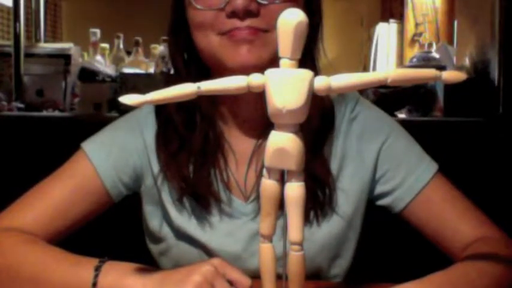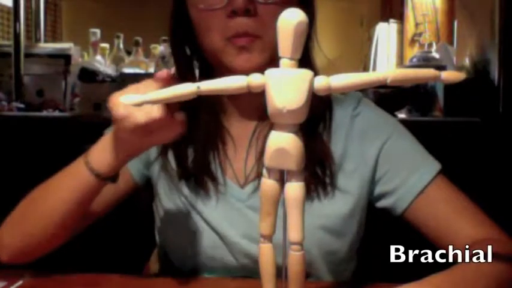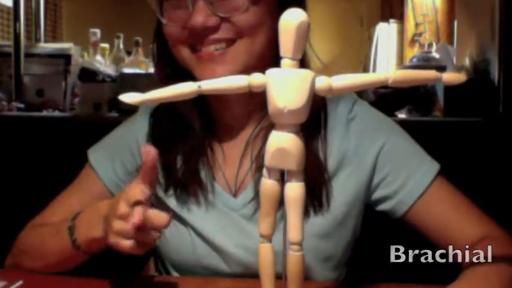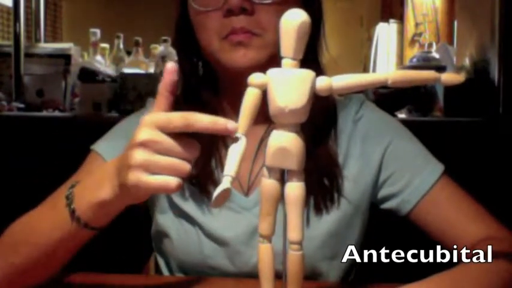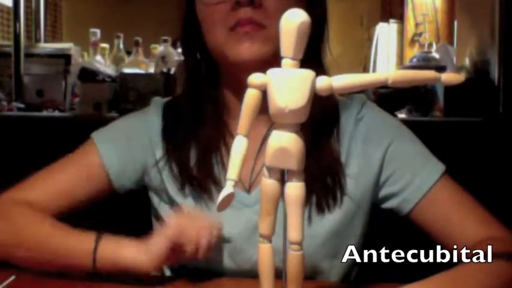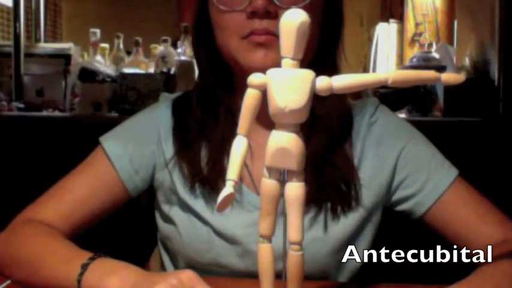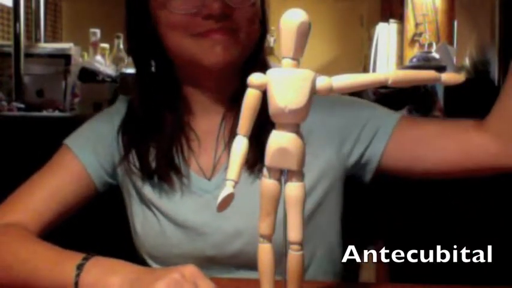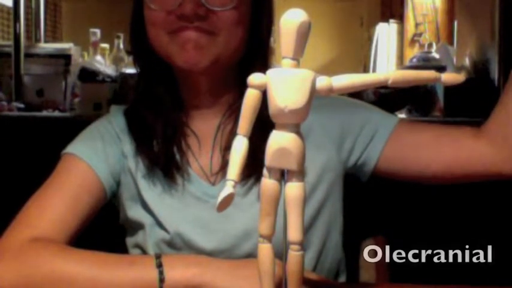So if we move to Bob's right side, we encounter his arm, or brachial, because the arm is the part people commonly break. Bob's front elbow is his antecubital, because in case you've forgotten, the Latin prefix ante means before, which is similar to in front of, and you can form a 90-degree angle with your elbow, hence the cubital, because cubes have 90-degree angles.